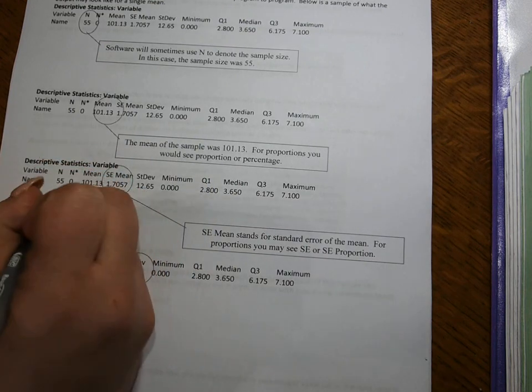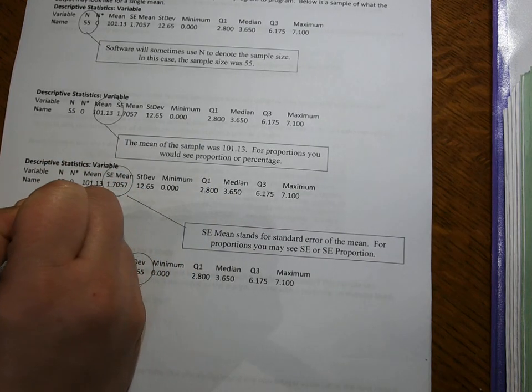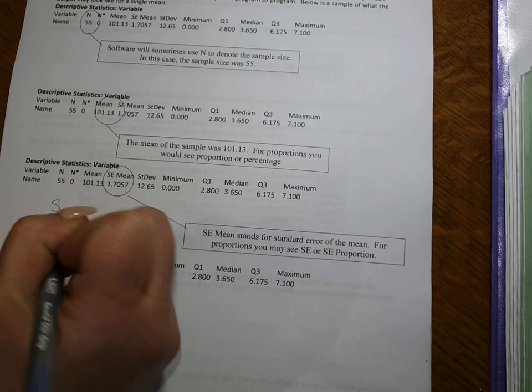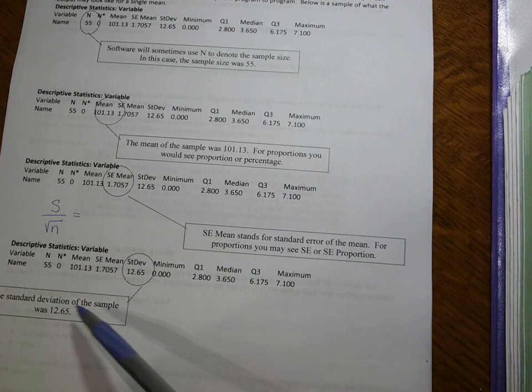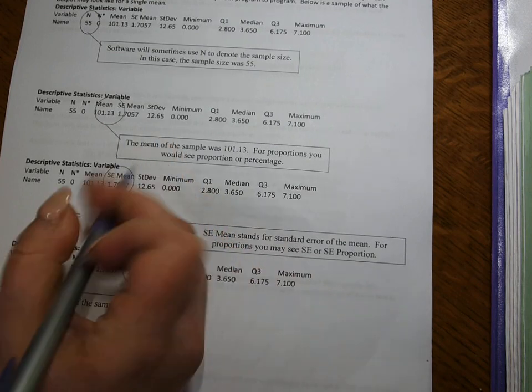Recall, when we're talking about standard error, we're talking about taking s divided by the square root of n. So notice here, we have the standard deviation, which we're going to get below. The standard deviation of the sample is 12.65.